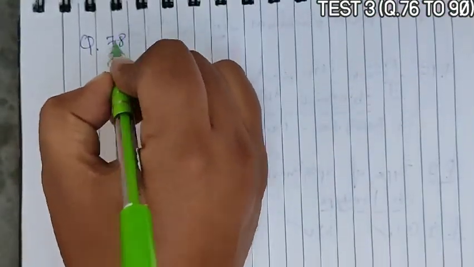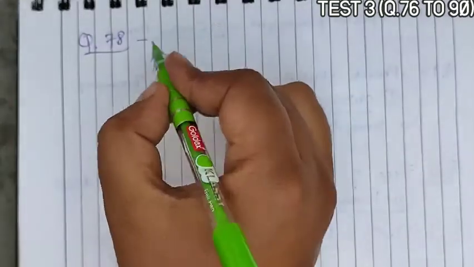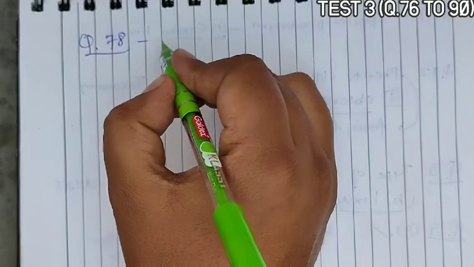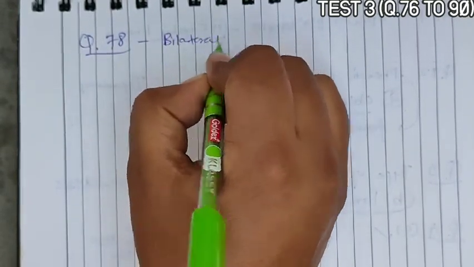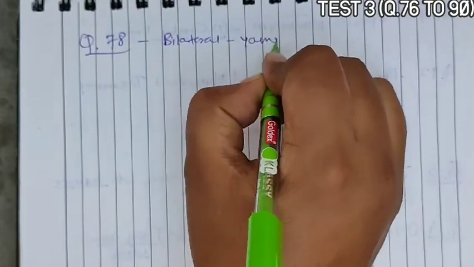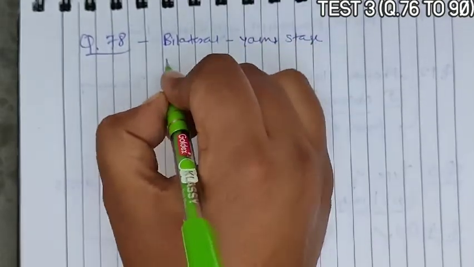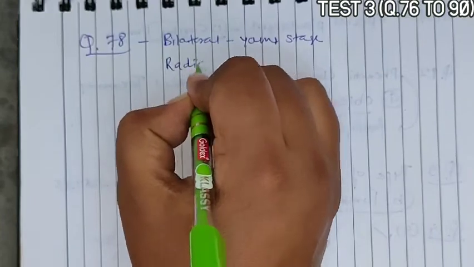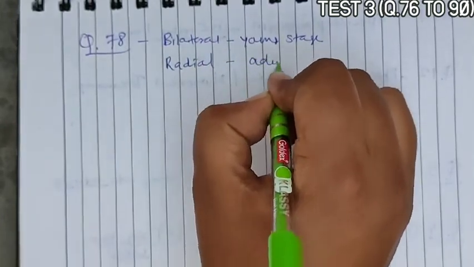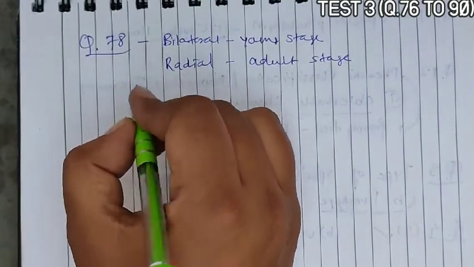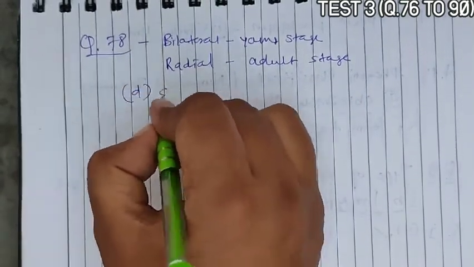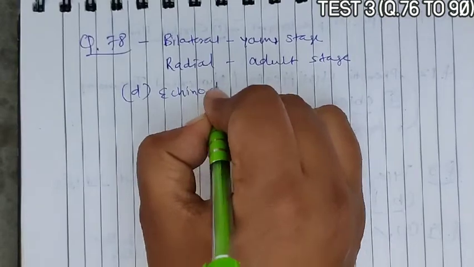Next is question 78. It asks about the animal with bilateral symmetry in young stage and radial pentamerous symmetry in adult phase. This thing we have discussed before some time in one question. So the answer is D, that is Echinodermata.